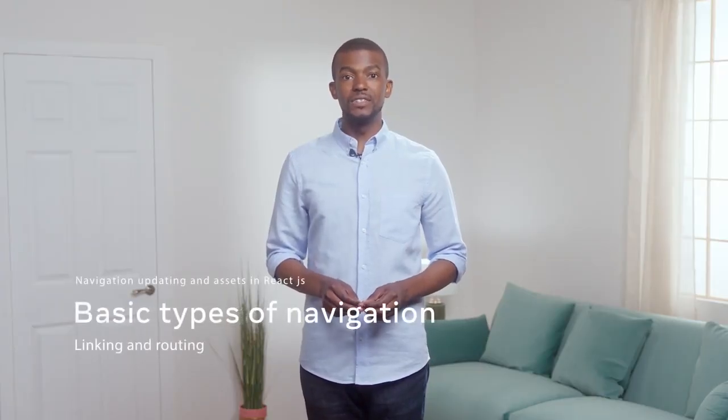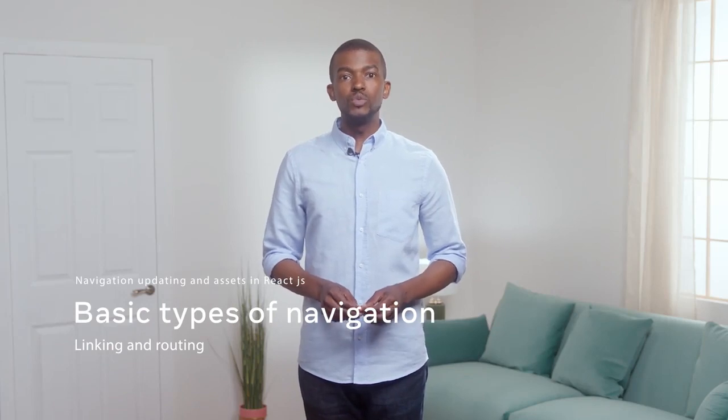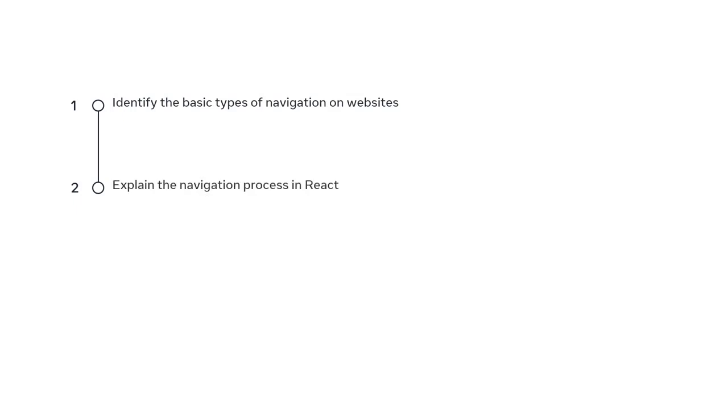In the early days of the web, there were no true standards for design, which meant that developers were often very experimental. There were various designs and experiments, but ultimately, the web development community settled on a few best practices, and today, the web is a mature medium. In this video, you'll learn about the basic types of navigation on websites and how the navigation process works in React.